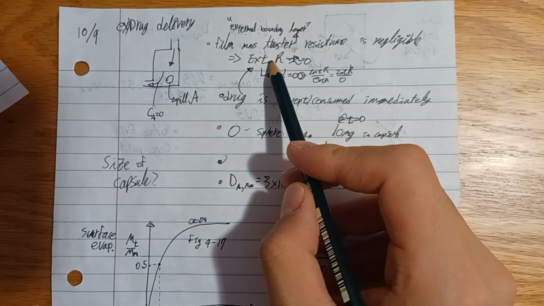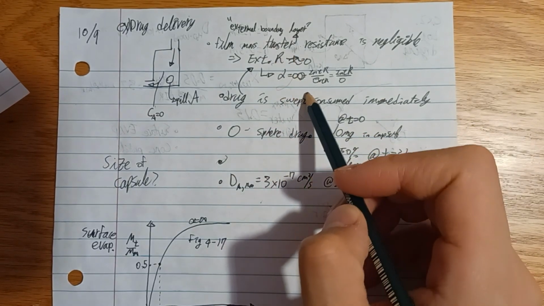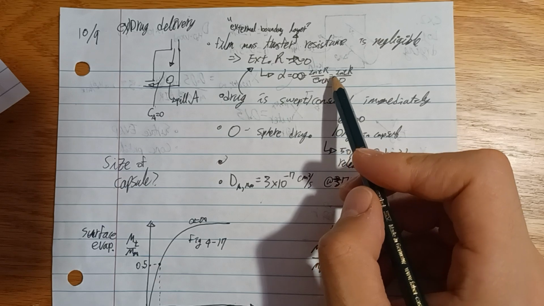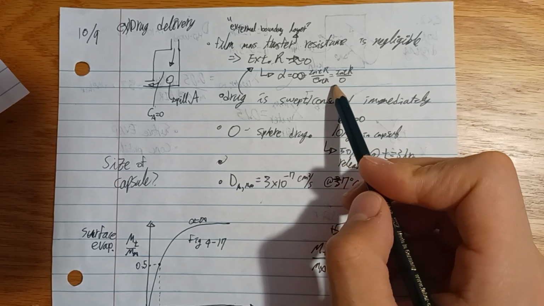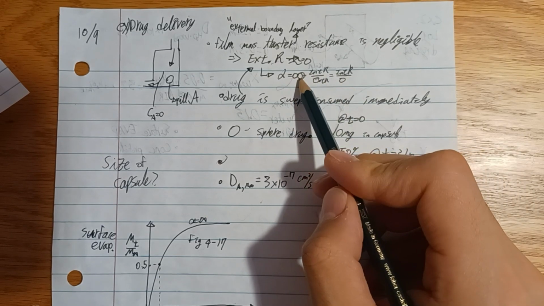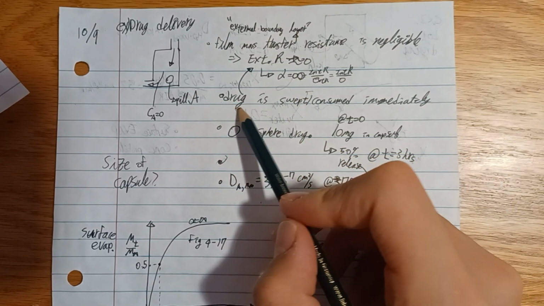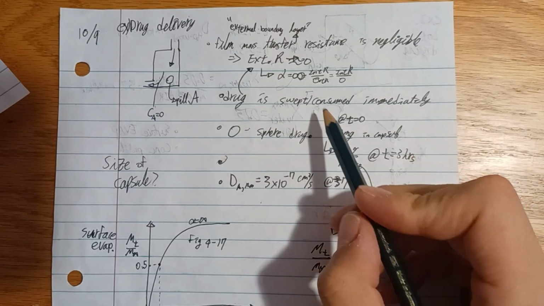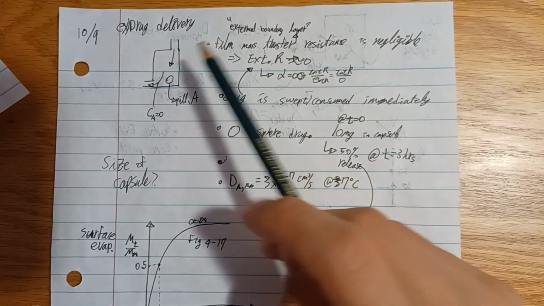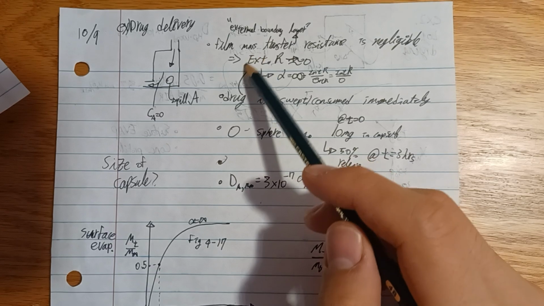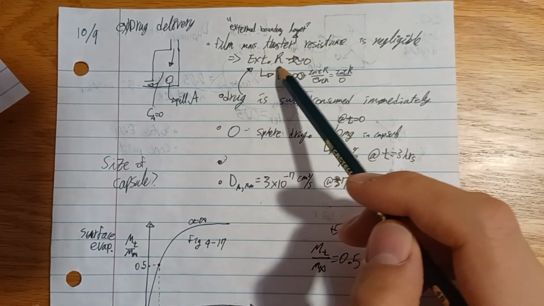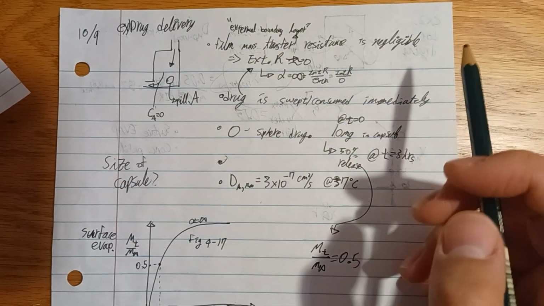So what that means is that alpha, which is the internal resistance over external resistance, is infinity. Also, the drug is swept away or consumed immediately as soon as it's released, further emphasizing that the external resistance is equal to 0.